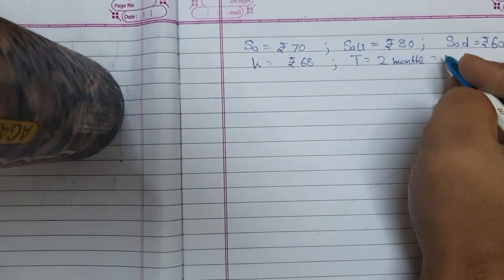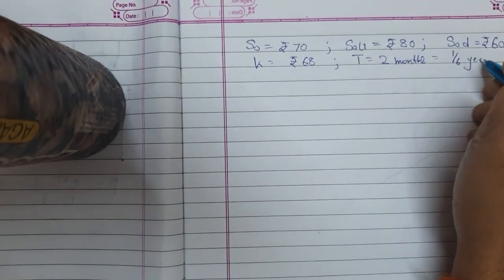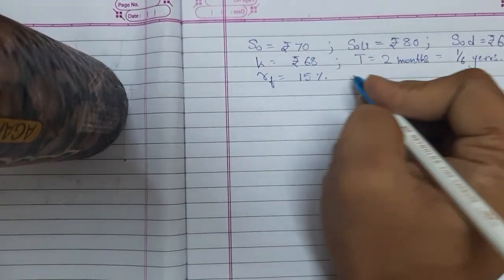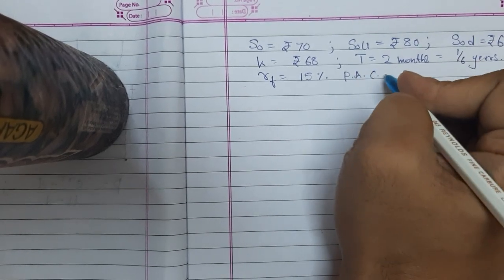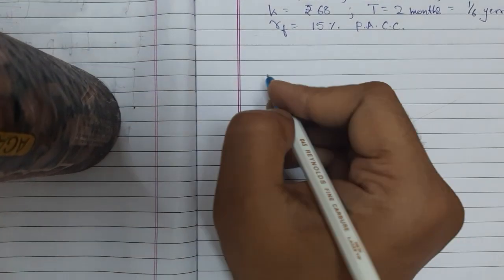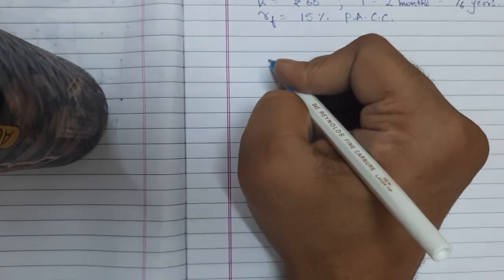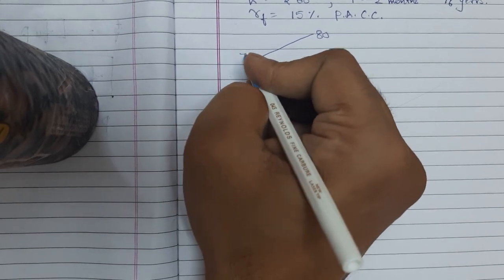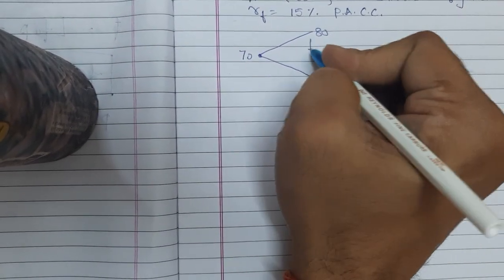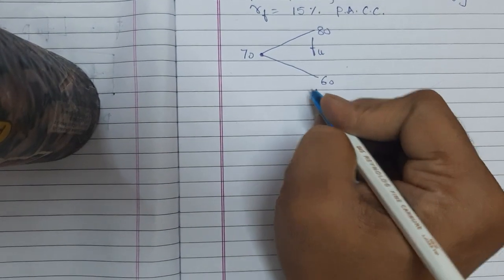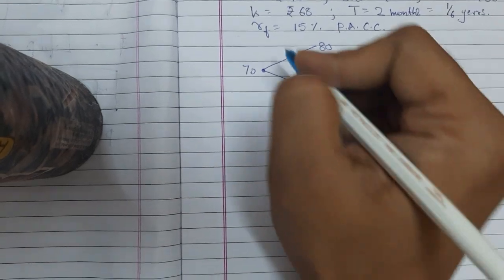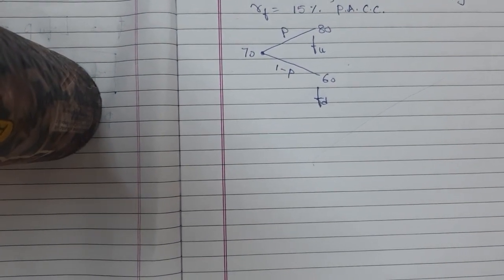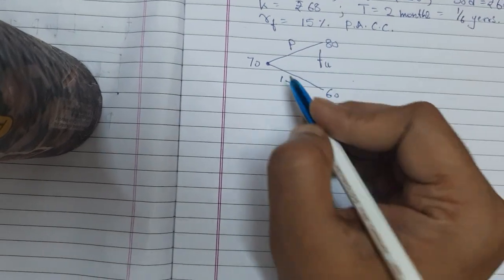First of all, we have to convert it into years, so it would be 1 upon 6 years, and the risk-free rate is given to be 15% per annum with continuous compounding. So we have to draw the binomial tree. It would look something like this: 70 to 80 or 60. Here we don't have the value of fu and fd, and as we have already discussed, p is the probability of upward movement and 1 minus p is the probability of downward movement. So we can write it on the branches as well, that is p and 1 minus p.